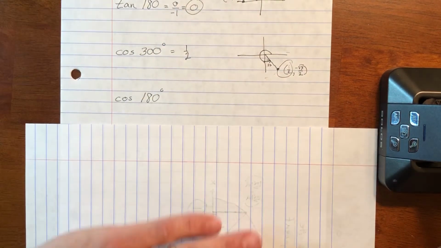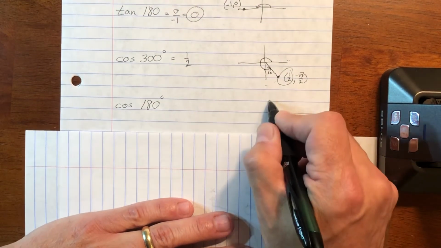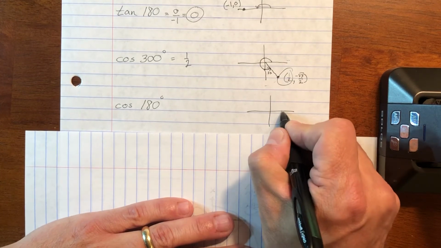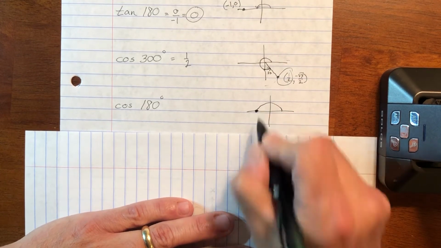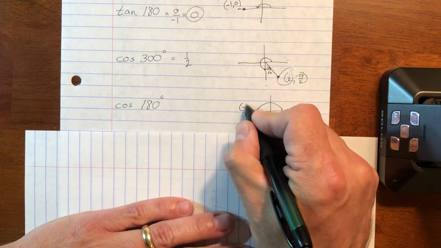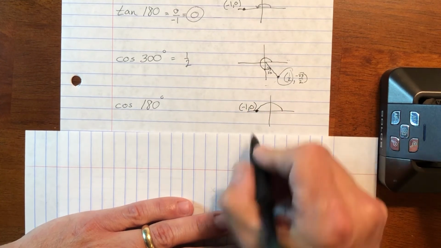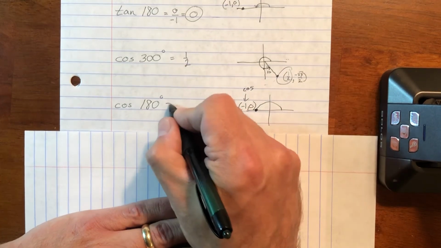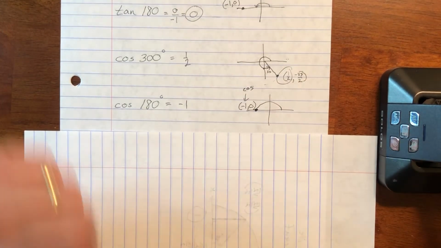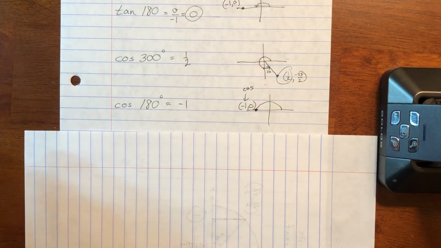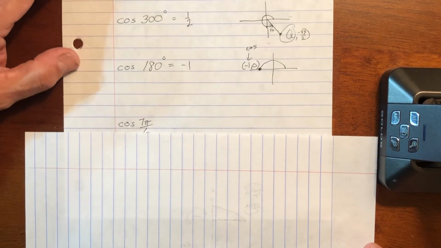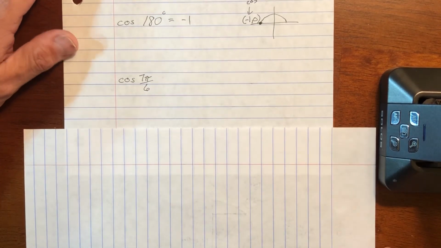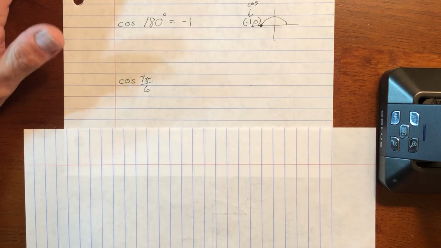How about this one? The cosine of 180. Well, again, let's draw ourselves a picture. Cosine of 180. There's 180. Coordinates are -1, 0. The cosine is the x-coordinate, so there it is. It's -1. Draw yourself a little picture. After a while, you don't even have to draw yourself a picture of these. After you practice these enough, you get pretty good at them. How about this one? Last one. Cosine of 7 pi over 6.